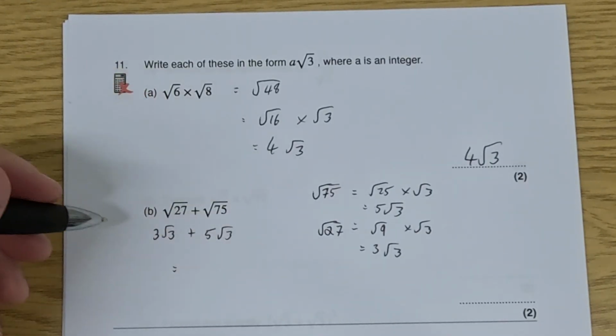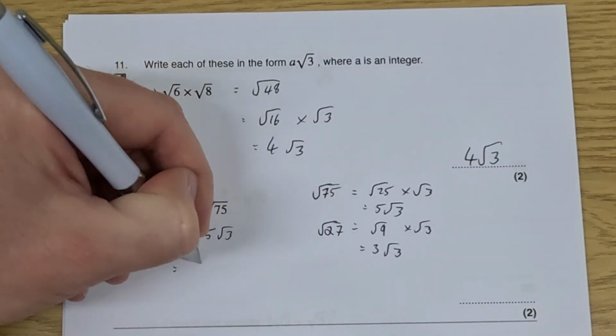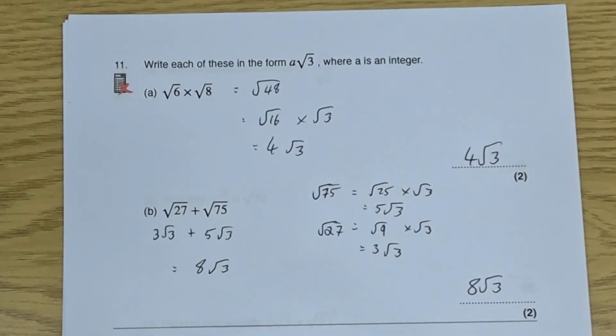And if we add those together, 3 lots of root 3 plus 5 lots of root 3 is 8 lots of root 3, so 8 root 3. And that's our answer, 8 lots of root 3. Okay, let's look at our next question, question number 12.